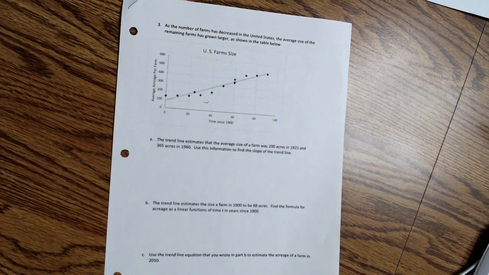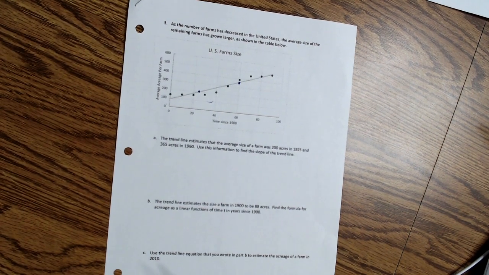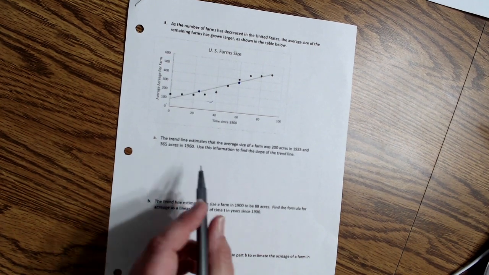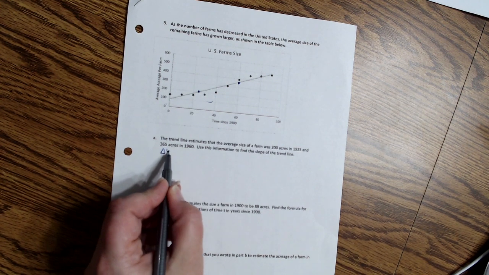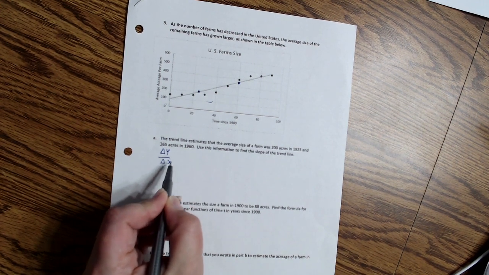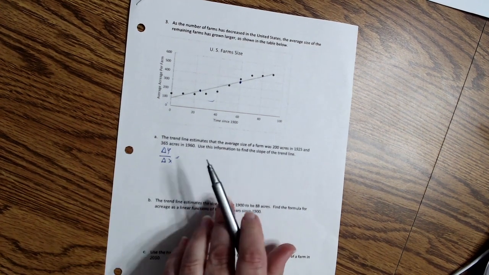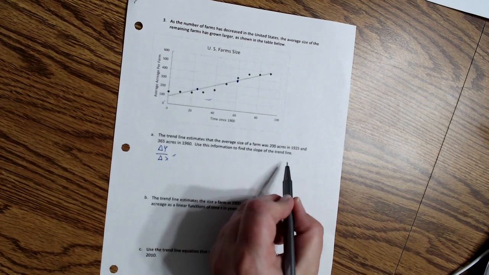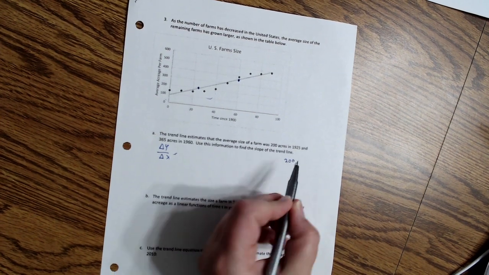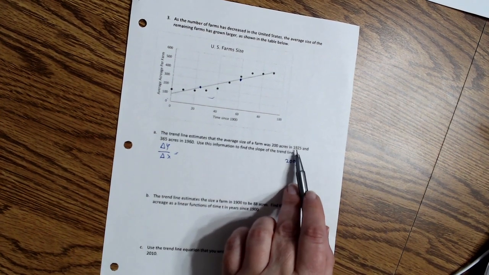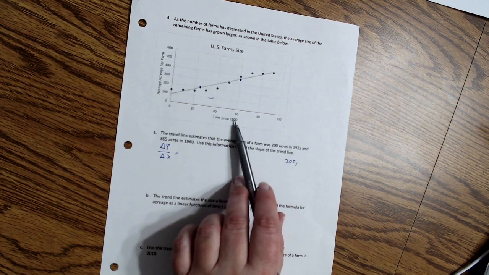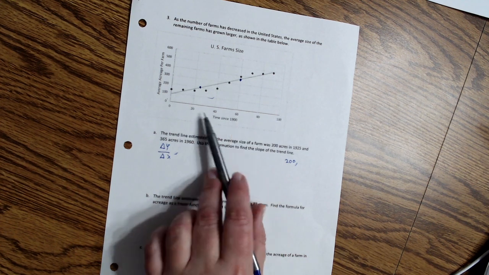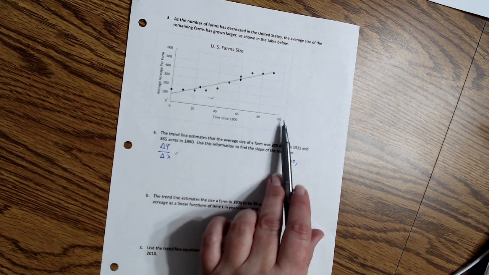All right, so what they want us to do then is to find slope. Use this information to find the slope of the trend line. So change in y over change in x. Let's write this 200 as a point. Now I'm not going to write it as 1925 because this is time since 1900, and notice this also gives us a little bit of a clue.